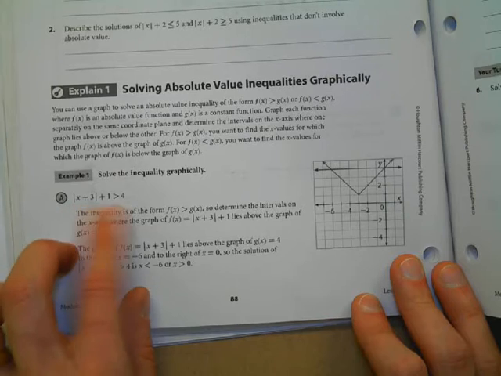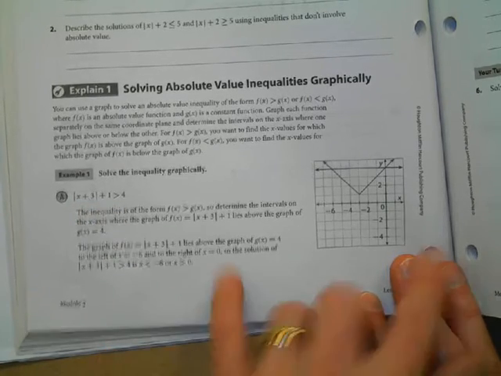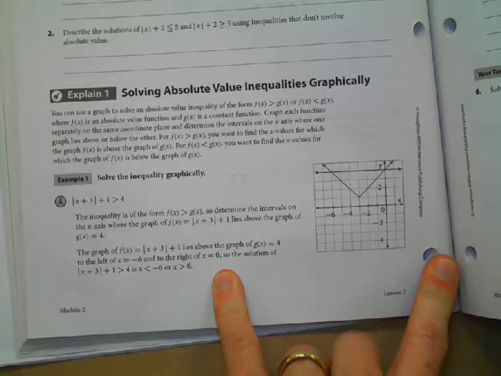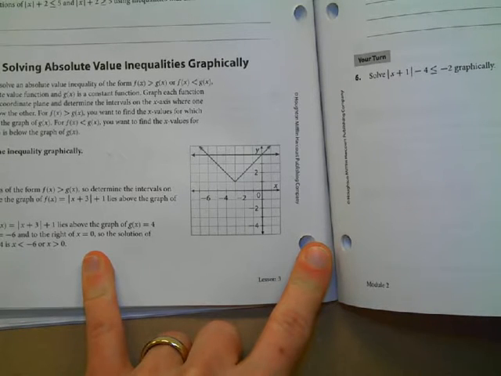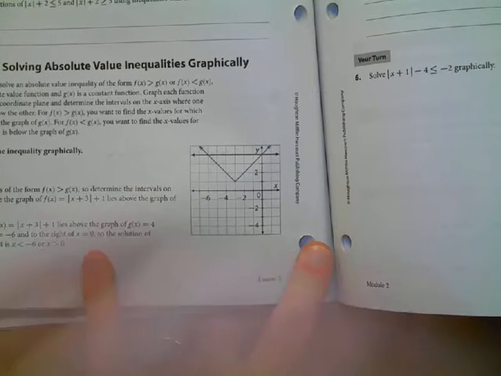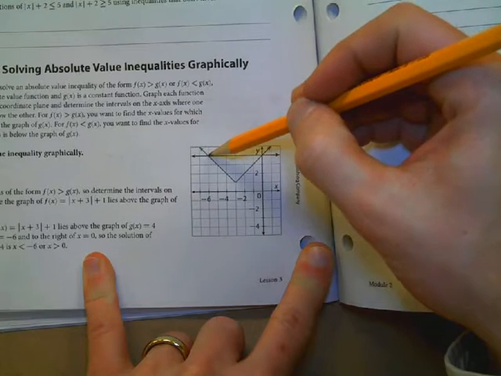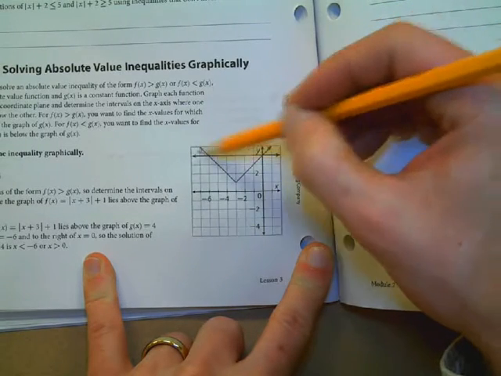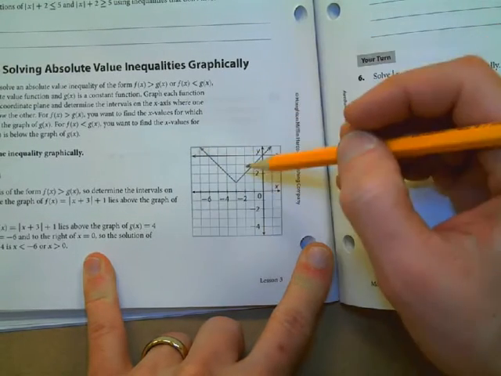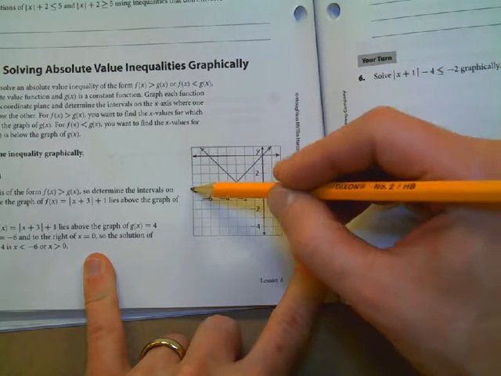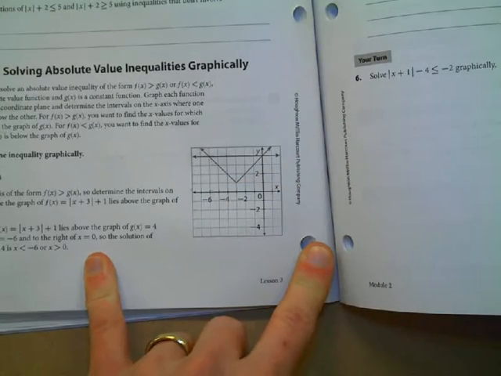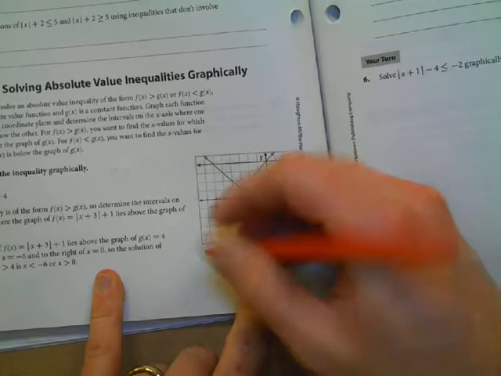Well, if we look here at our graph, let me zoom in on that some more for us. When the absolute value is above that horizontal line. Exactly right. So our absolute value function starts to go above that horizontal line right here. So it starts at -6, but it's for x values that are less than -6. So starting at x values less than -6.